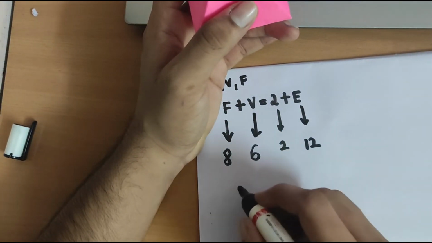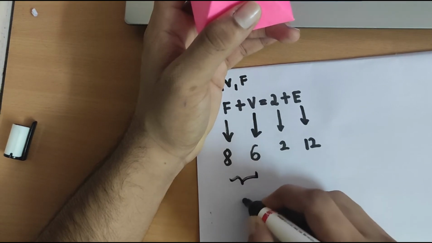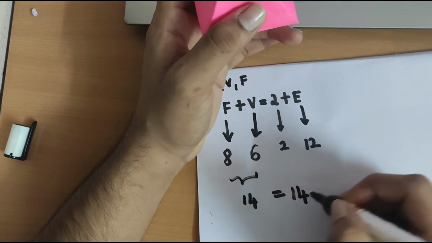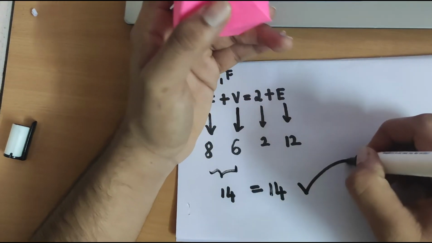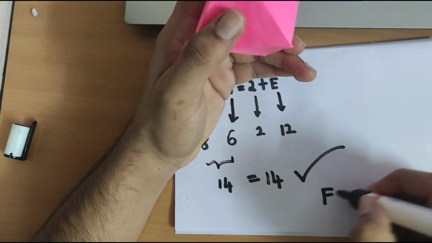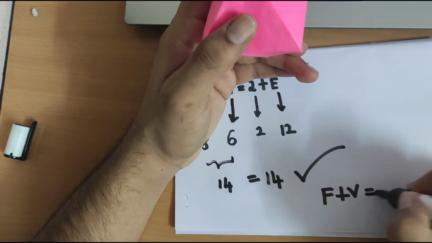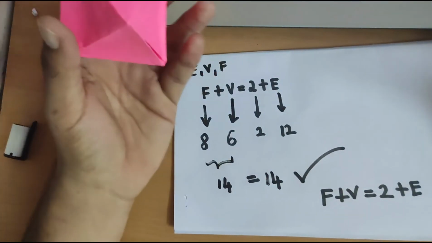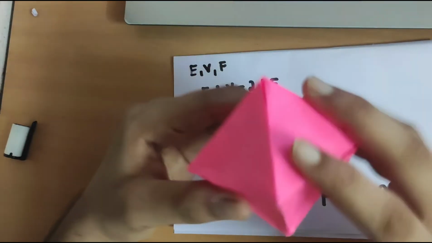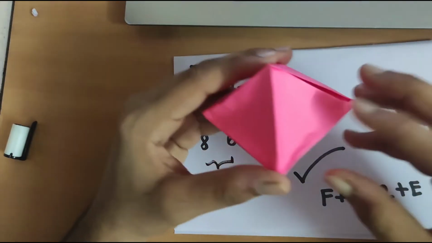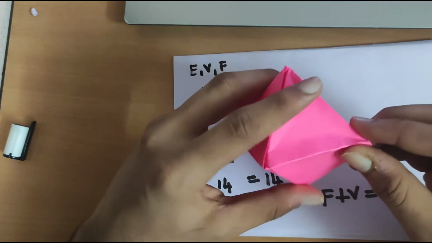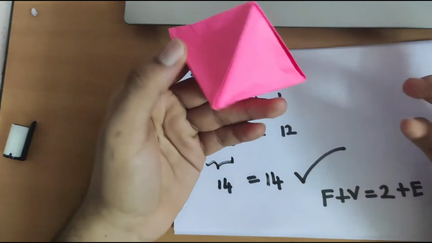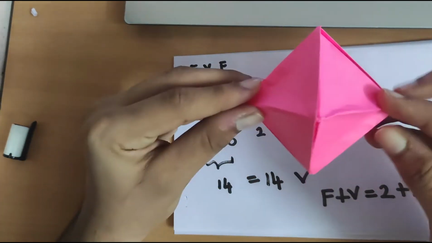Now, LHS is equal to RHS, right? 8 plus 6 is 14. That is equal to 2 plus 12, which is 14. Thus, we have verified our theorem, that is, F plus V is equal to 2 plus E. This holds for any geometric solid. You see, we've derived a mathematical expression from the shape we have, and we have also verified it. This is interesting, right? That's it about the octahedron.